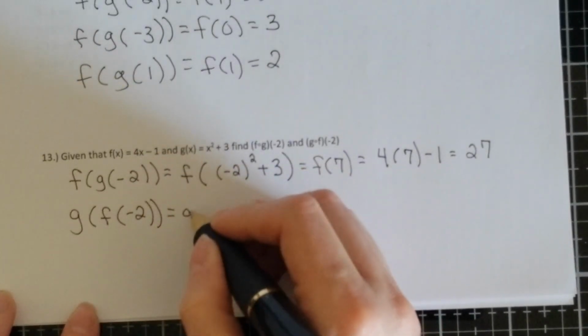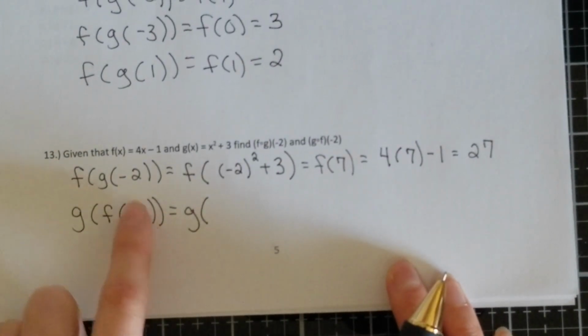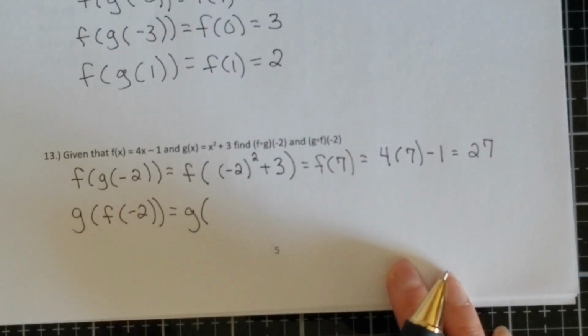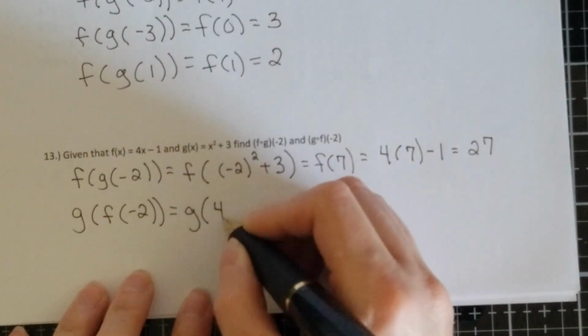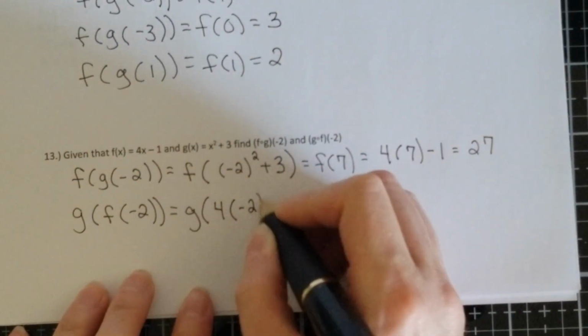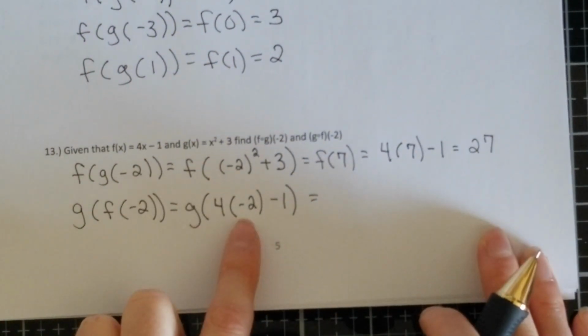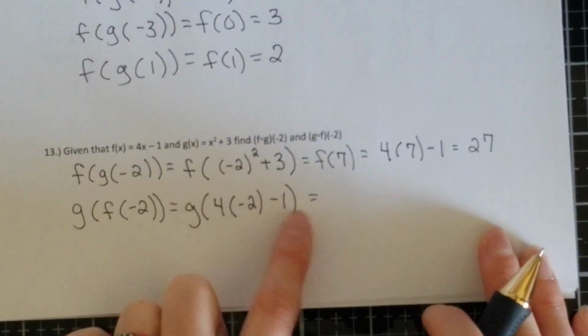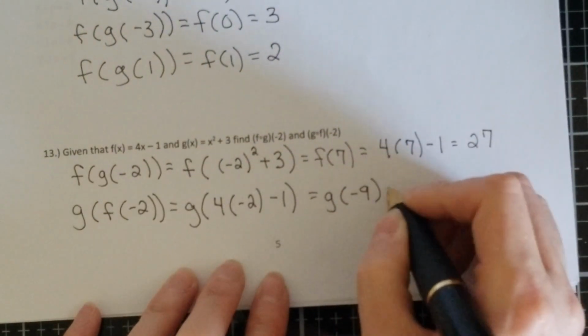Okay, so I leave the g on the outside, and what I'm going to do is take -2, and this time I'm going to plug it into the f equation first. So I have 4 times -2 minus 1. So 4 times -2 would be -8, minus 1. That would give me -9.